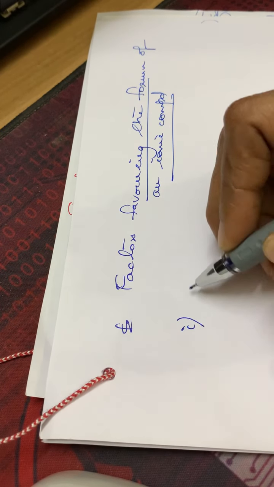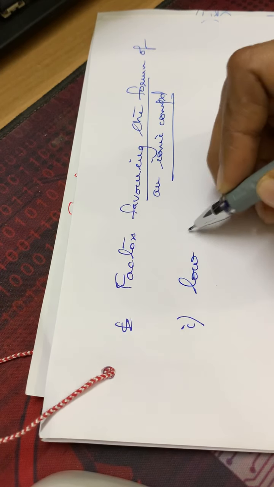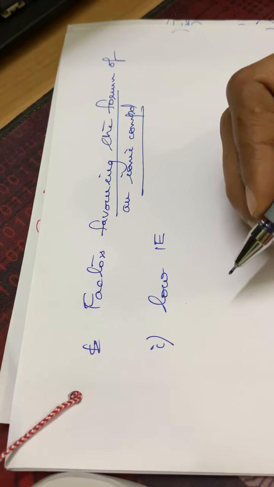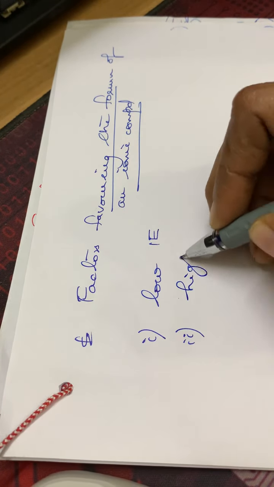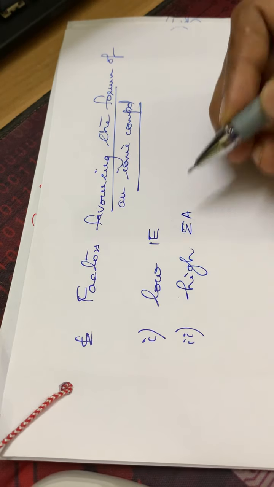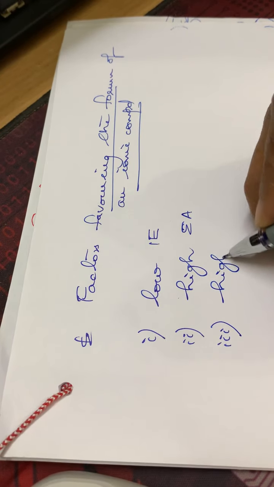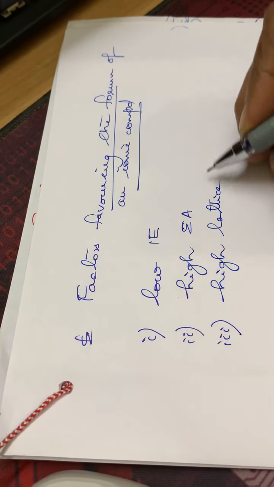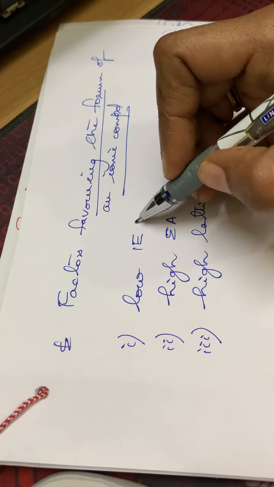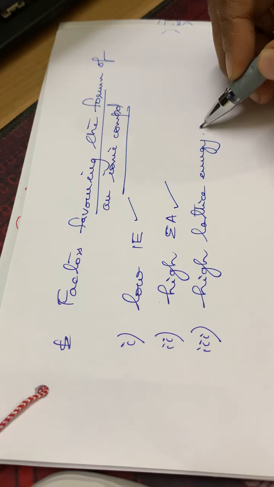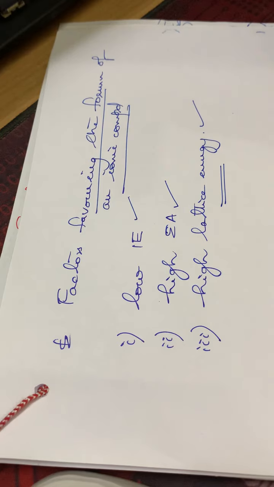So the first factor, that is the low ionization energy or low ionization enthalpy of an atom. And the second one, that is the high electron affinity or the high electron gain enthalpy of an atom. And the third one, that is the high lattice energy. So these are the three conditions which favor the formation of an ionic compound. That means it should have a low ionization energy, high electron affinity, then high lattice energy. Okay. So this is regarding the energetics of ionic bond formation.